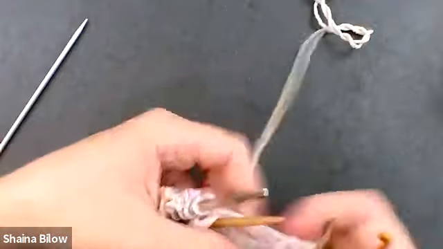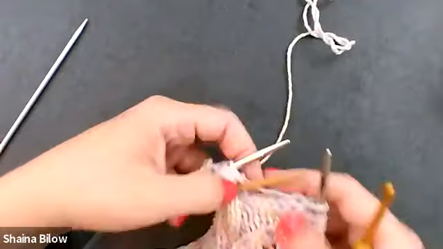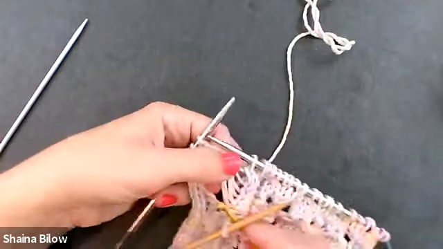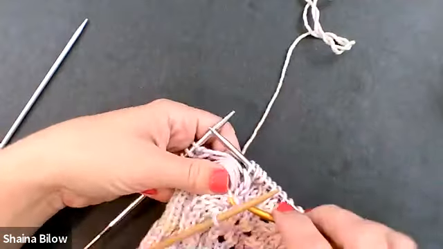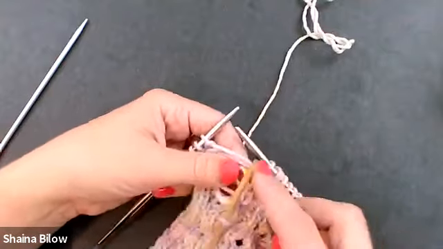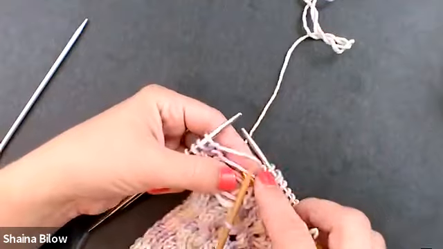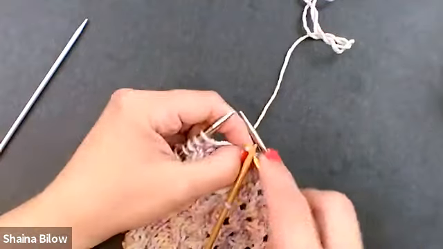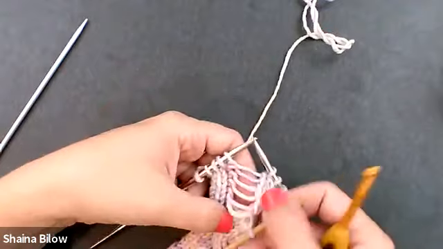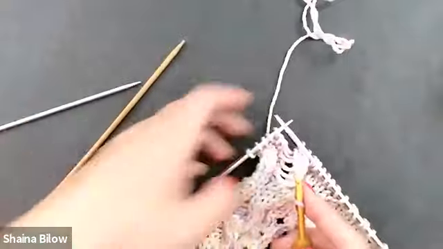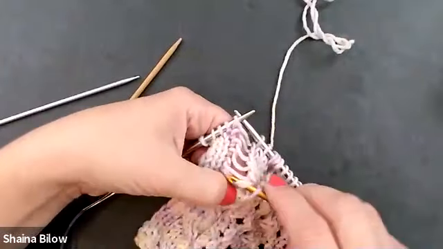Okay. Oh, let's see. Nope. All right. Then I'm picking up this stitch. Get the idea, I hope. One after another, I'm just working up those cables. And then here, my final stitch goes on the hook, and I'm going to grab these.